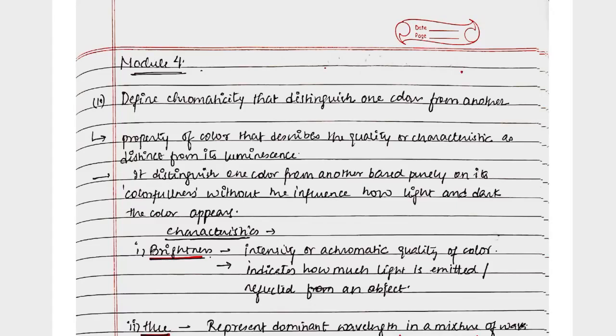Welcome to this module 4 of digital image processing. Module 4 mainly deals with chromaticity and all the image restoration techniques. So let's start. First is, what is chromaticity?